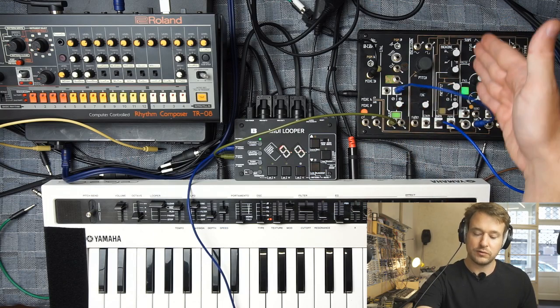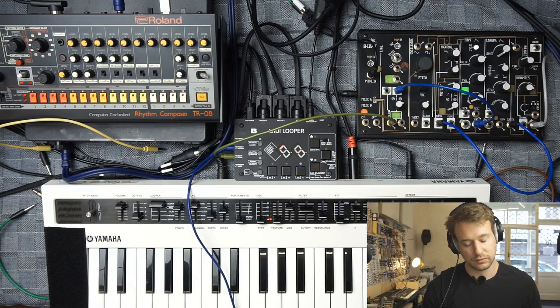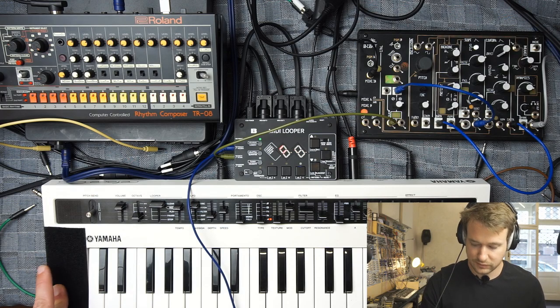So now I'm basically using the LFO on the OCOS to modulate the velocity of the material that I've recorded. So I think that's quite nice.